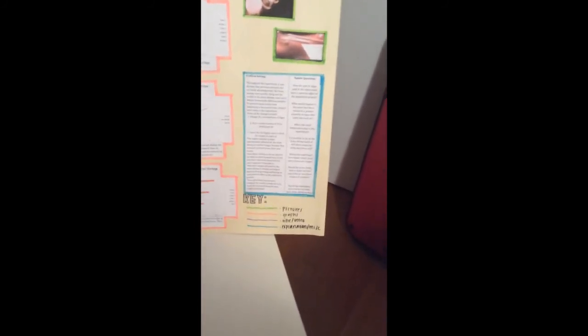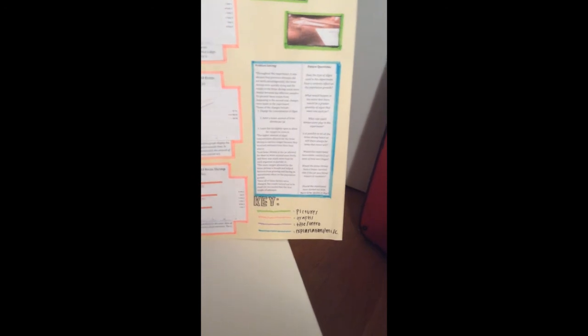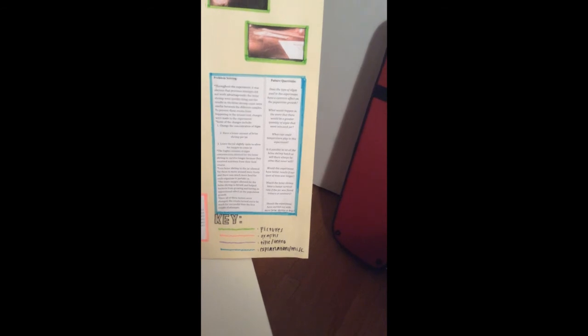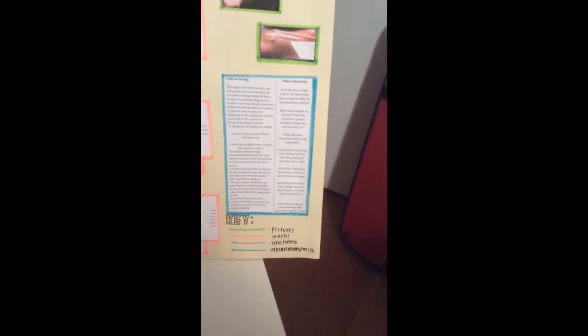And lastly, we have the problem solving. So I did run into some issues and I explained those and I said what I did to combat that. And I have future questions such as, what role could temperature play in this experiment? And would the brine shrimp have a better survival rate if the jar was found indoors or outdoors?